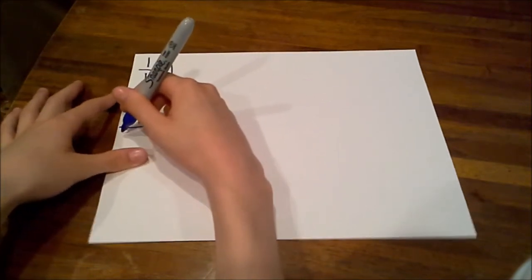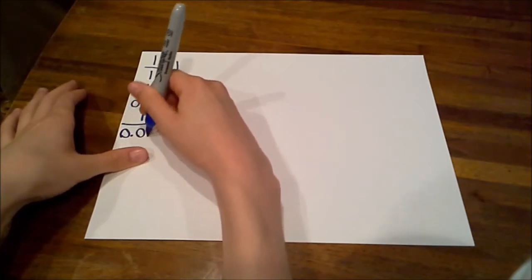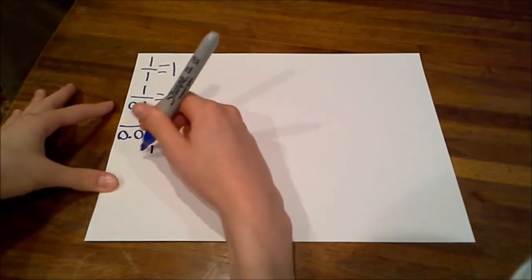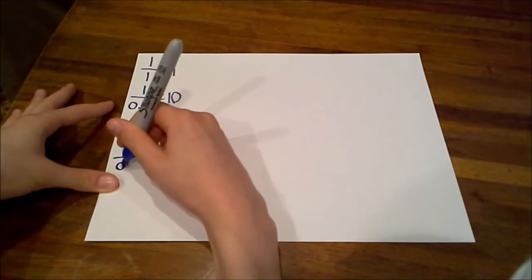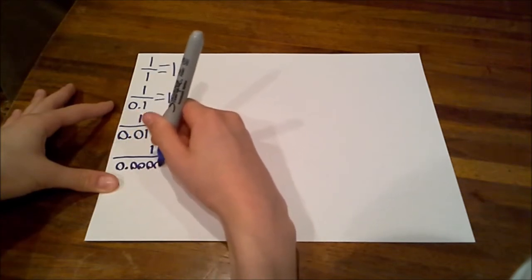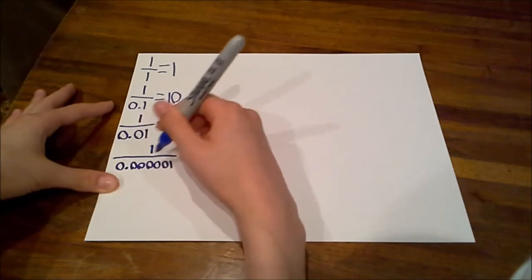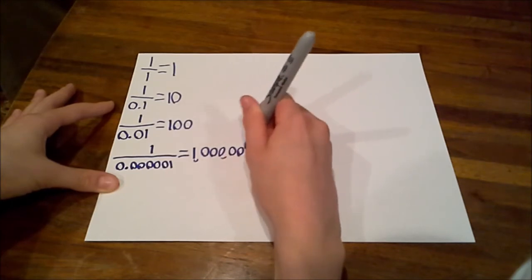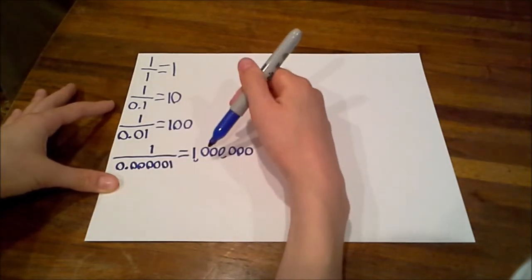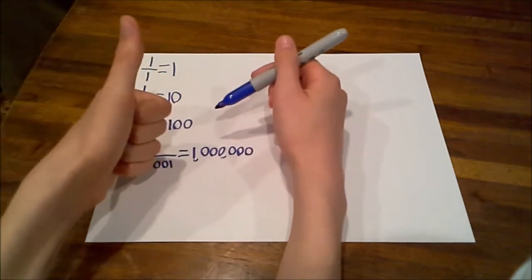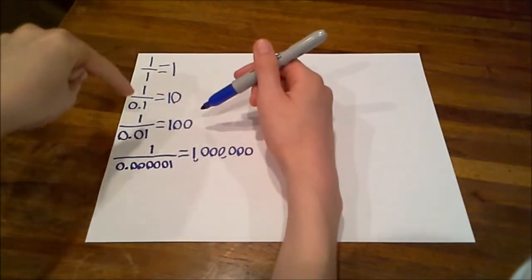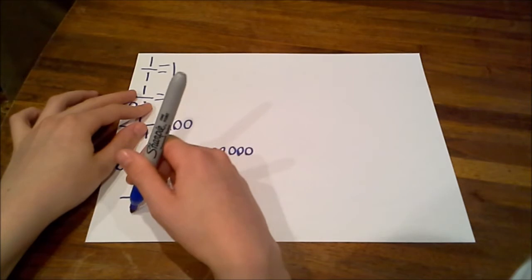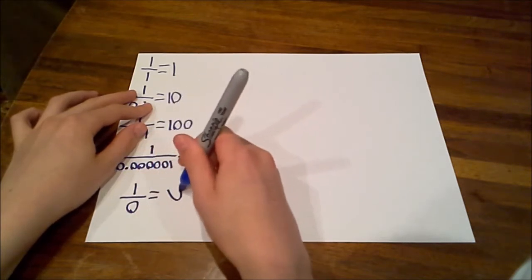1 divided by 0.01 equals 100. And 1 divided by 0.000001, 1 millionth, equals 1 million. Now, as you can see, these numbers are increasing. They are tending towards infinity as the denominator tends towards 0. So isn't 1 divided by 0 just equal to infinity?